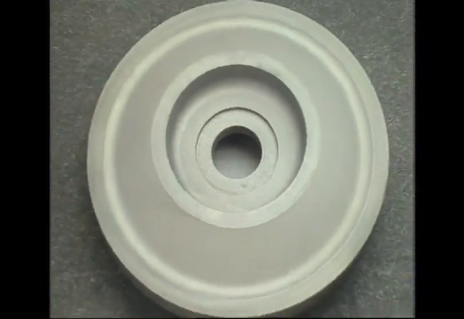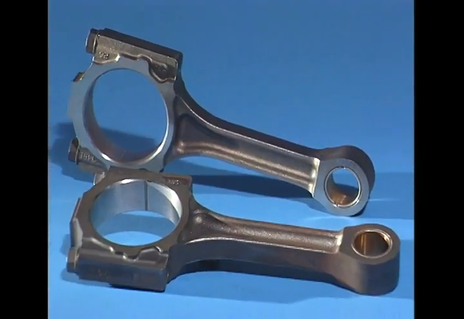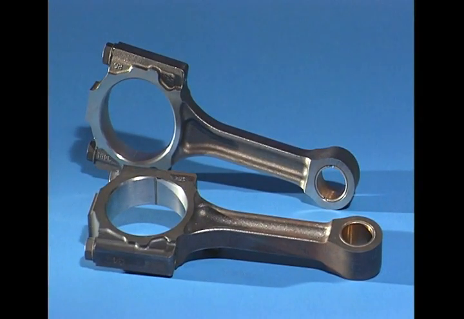Most forgings are alloy steel. They are used extensively in the aerospace and auto industry for various parts.